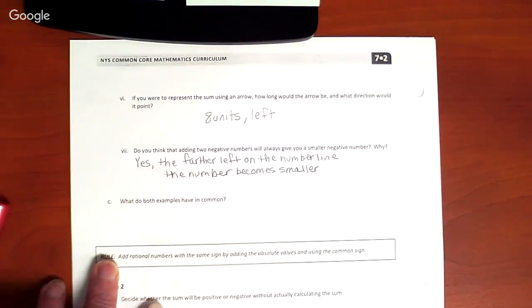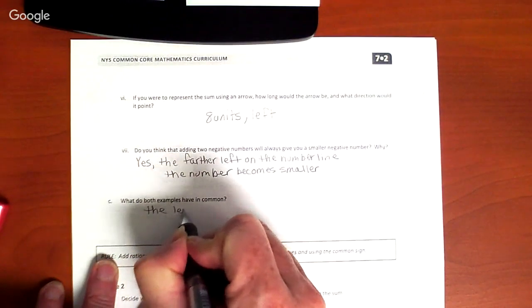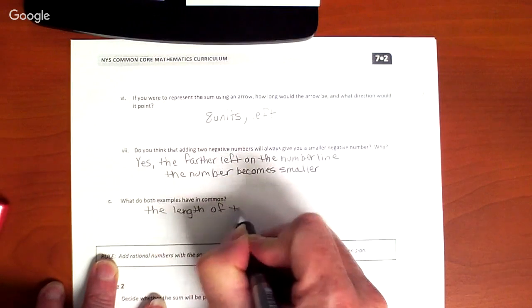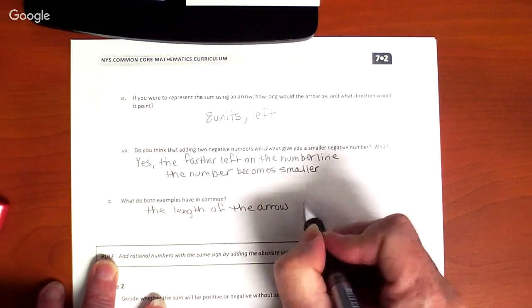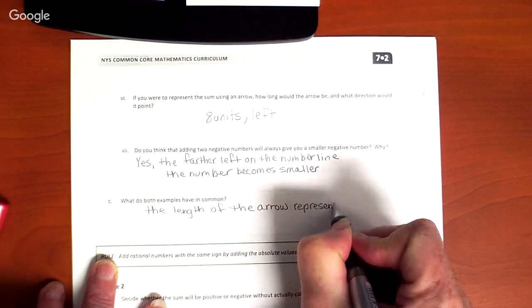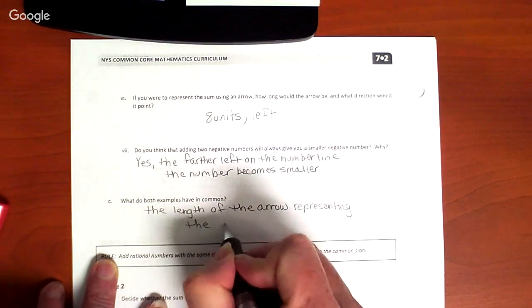What do both examples have in common? The length of the arrow representing the answer.